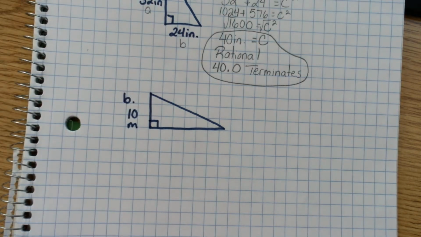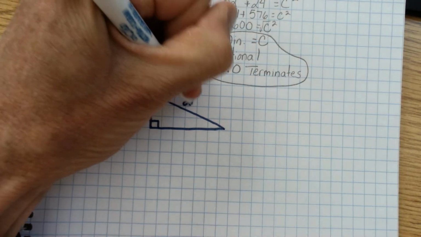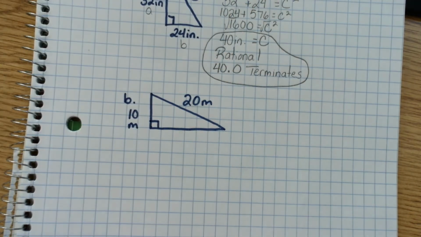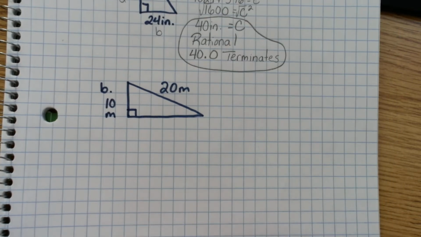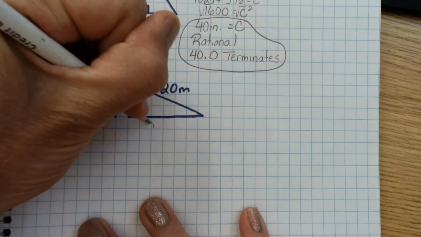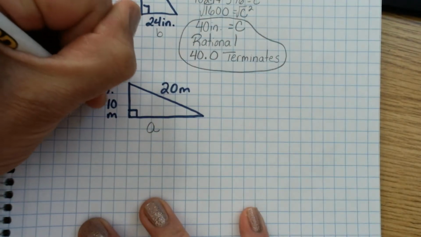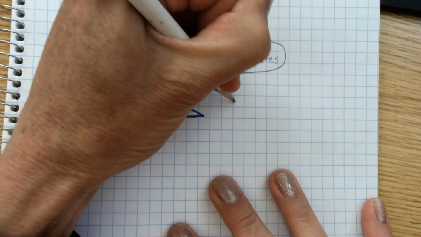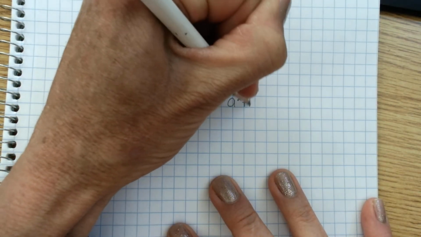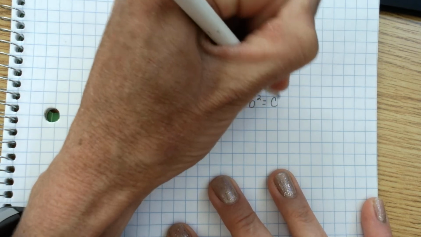Wow, that's a big quilt if this piece is 10 meters long, and the hypotenuse is 20 meters long. So we need to find that missing leg down at the bottom or the base of the triangle. Let's call this a this time, this b, and this c, and that will help us with plugging it into the formula. a squared plus b squared equals c squared.